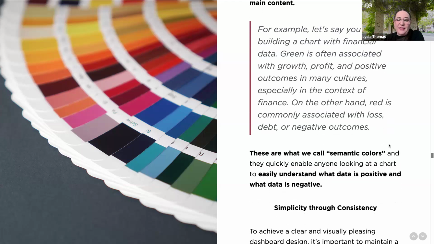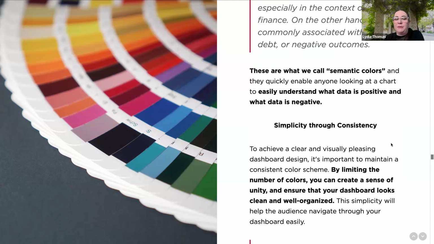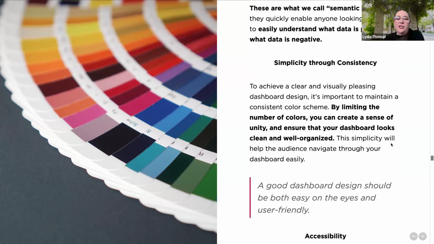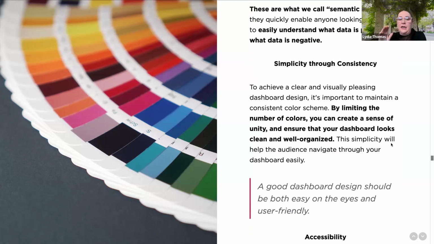Alrighty, and then we're moving on to simplicity through consistency. To achieve a clear and visually pleasing design, it's important to maintain a consistent color scheme. That's where I said, make up a set of rules for yourself. Maybe that's on a Post-it, just to keep yourself consistent.